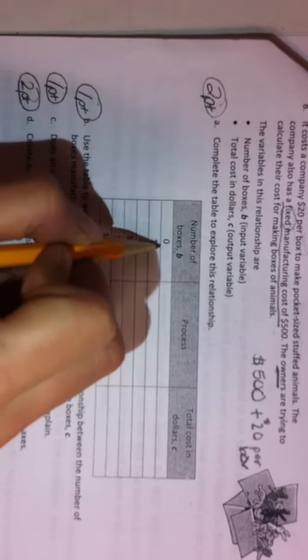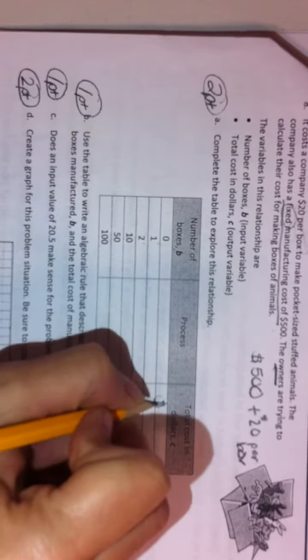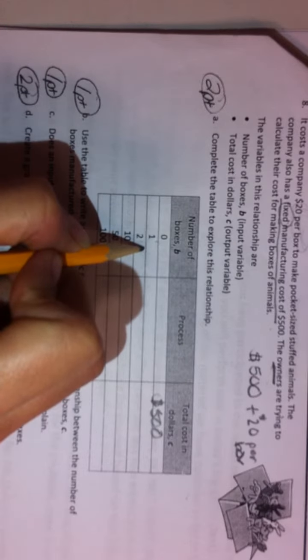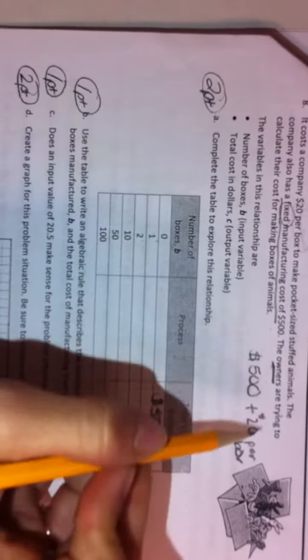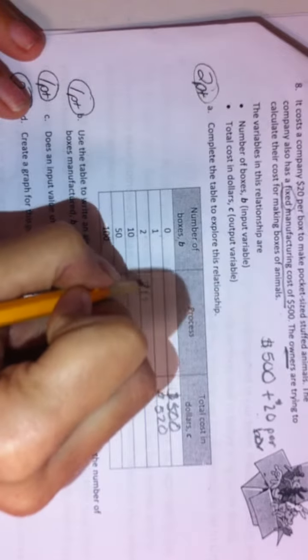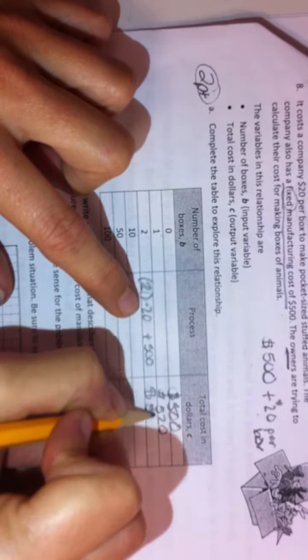Well, if I make number of boxes 0, well, if I make 0 boxes, I still had to set up the machine, and so I know I'm going to spend $500. If I make 1 box, I'm going to have the $500 setup fee and $20 for the first box, so that's $520. 2 boxes. Well, I know I've got to pay $20 per box, so I've got 2 boxes going in times 20, that's 40, plus my $500. So that's 540.